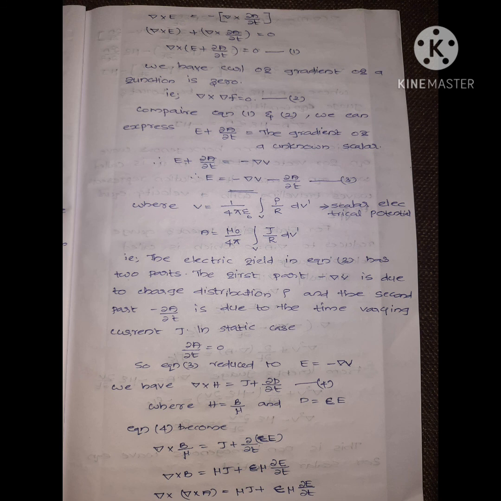The RHS is moved to LHS. The equation becomes del cross E plus del cross dou A by dou t equal to 0. The equation can be rewritten as del cross (E plus dou A by dou t) equal to 0.